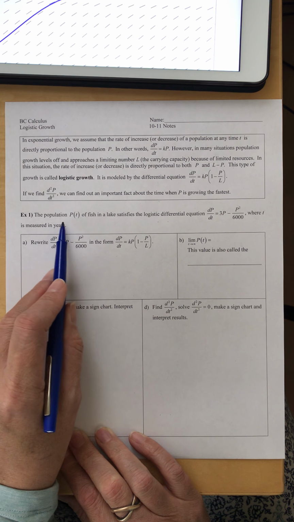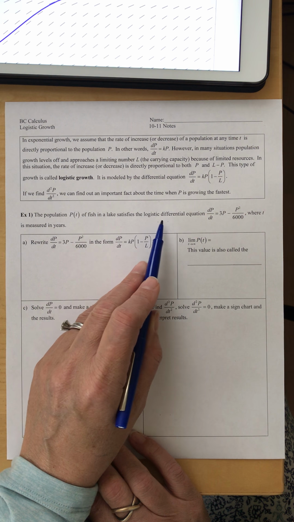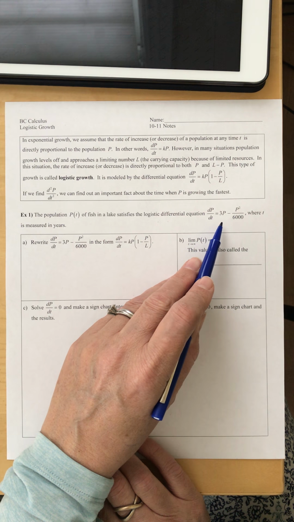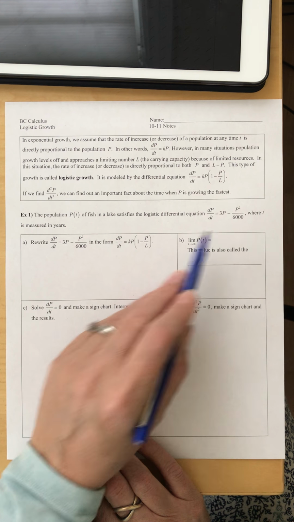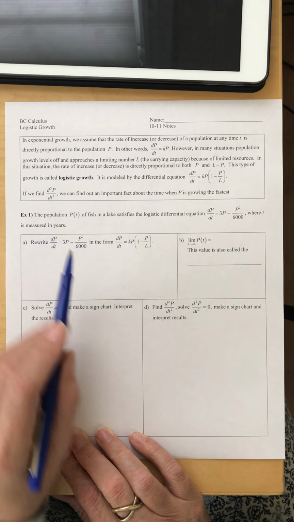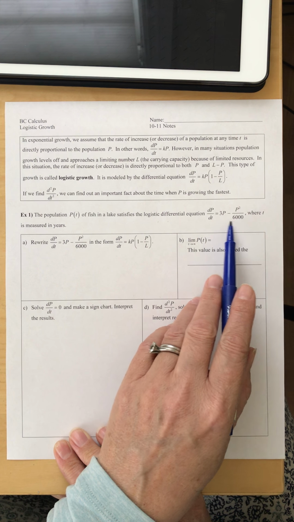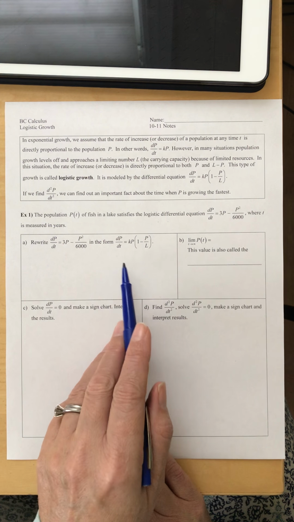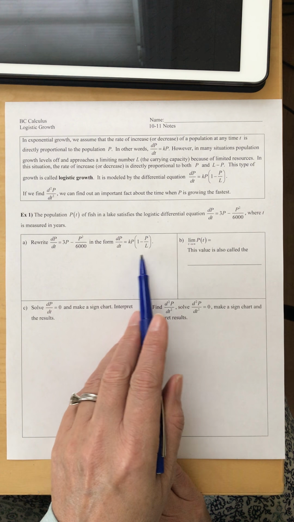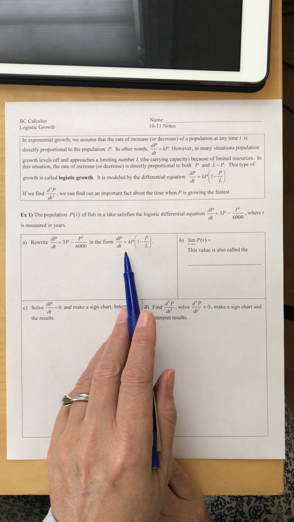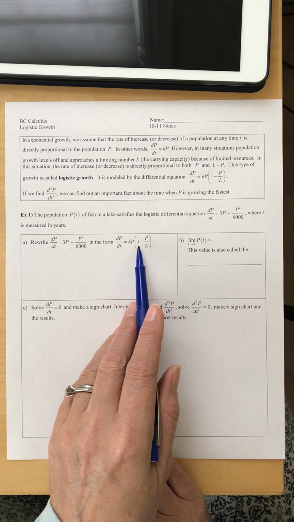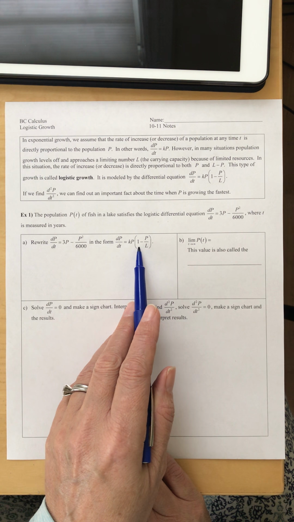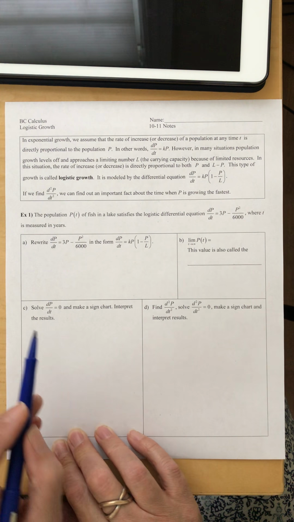So we have the population P of t of fish in a lake satisfies the logistic differential equation dP/dt is equal to 3P minus P squared over 6,000, where t is measured in years. So this differential equation is a logistic differential equation, but it's not written in this common form, and I think it's easier to analyze if you take the time to rewrite it in the form such that there is a 1 here, so that the equation is in factored form with a 1 as the leading term in the parentheses.